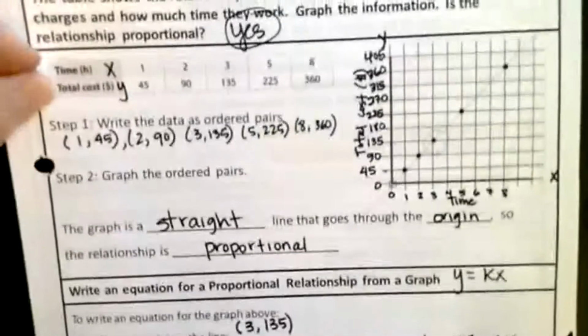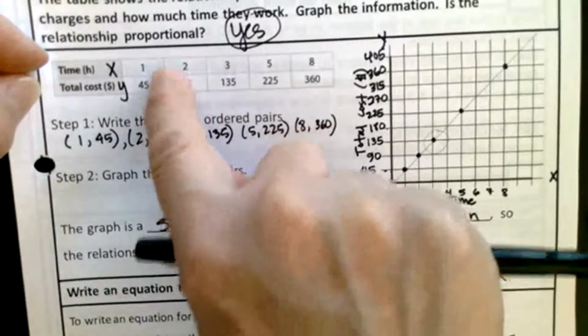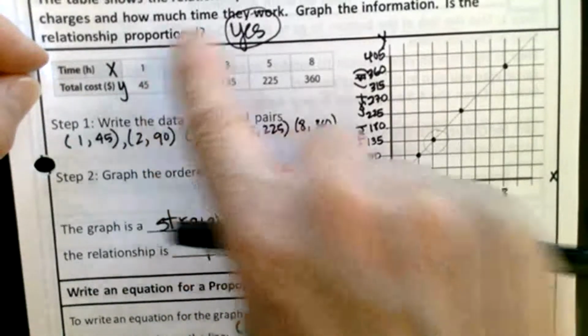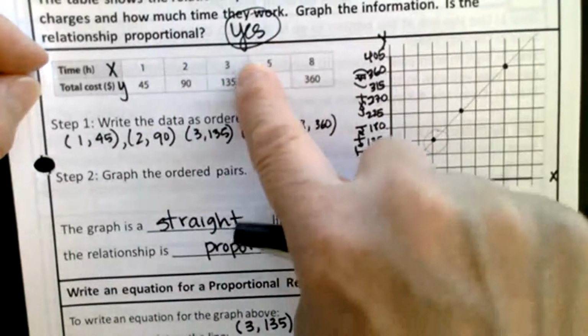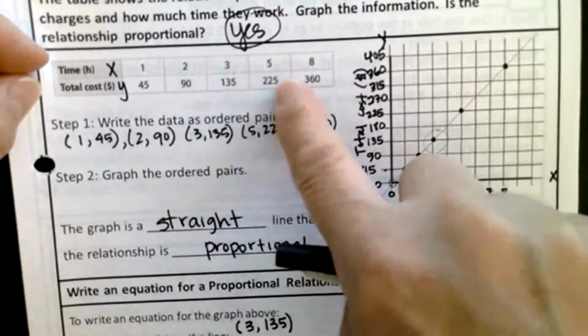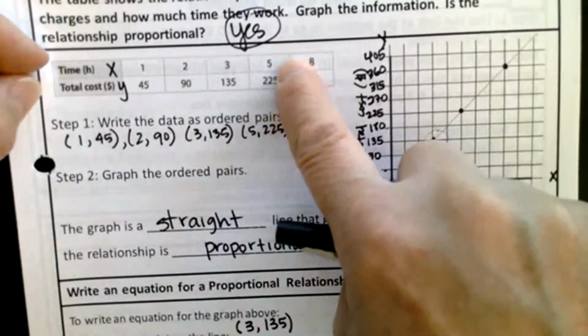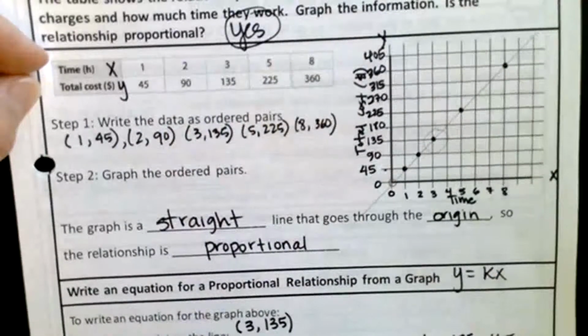If we did it on the table, we could do y divided by x. 45 divided by 1 is going to be 45. 90 divided by 2 is going to be 45. 135 divided by 3 is 45. We already did that one on the calculator. 225 divided by 5 is 45. So every time we divide y divided by x, we are going to get 45.